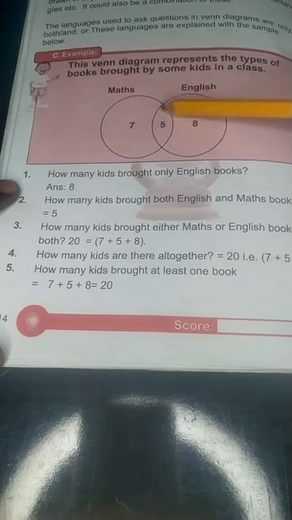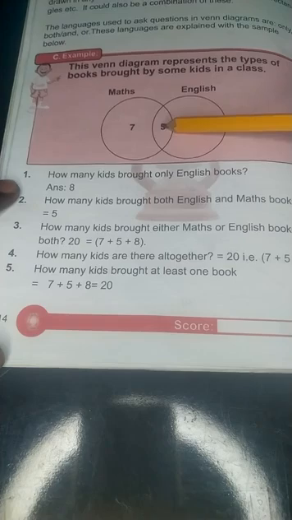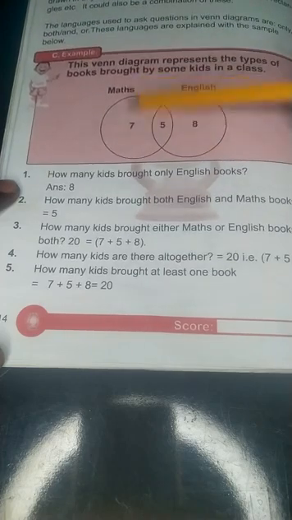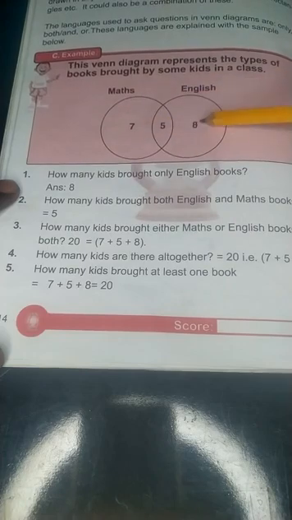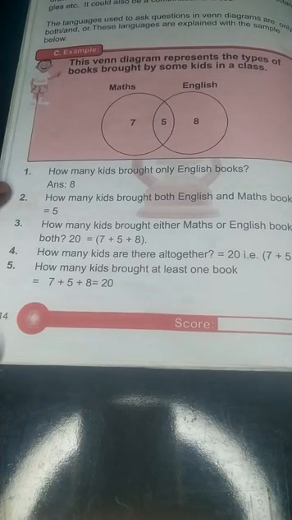Then these 5 represent both mathematics and English because they are crossing each other. Right, they are intersecting. So telling us that 5 kids have both mathematics and English. Here only 7 have mathematics, while here only 8 have English. So in this case it's straightforward, because when you understand the diagram, it becomes easier for you to solve.